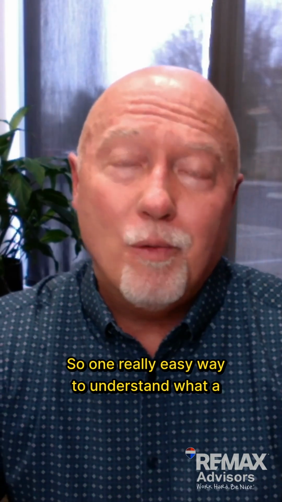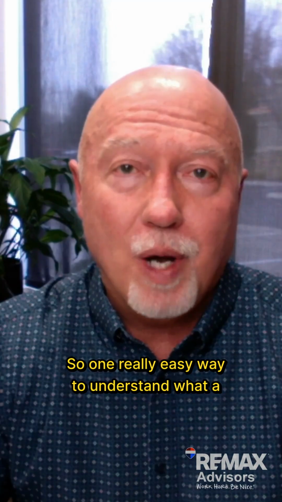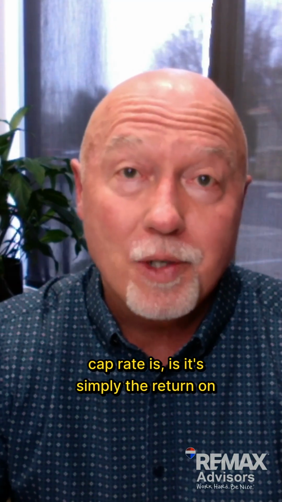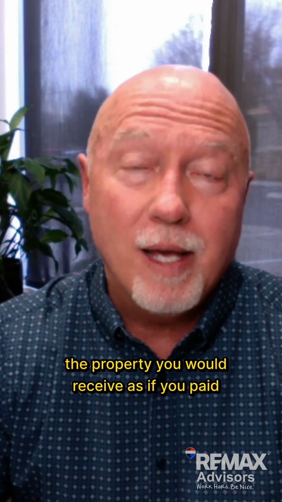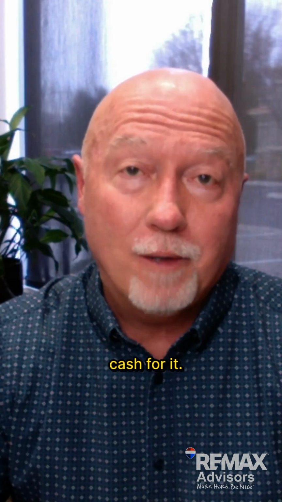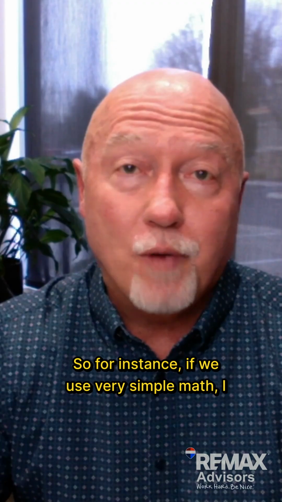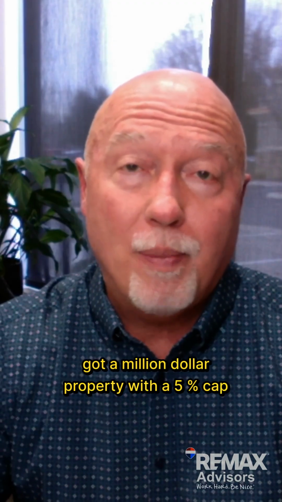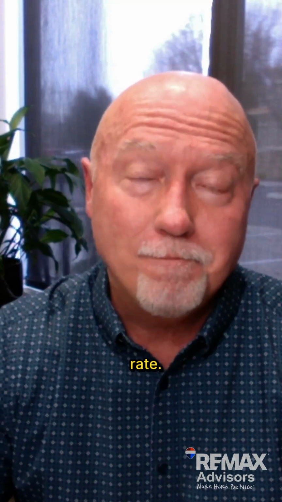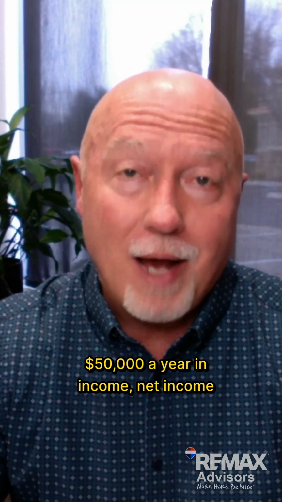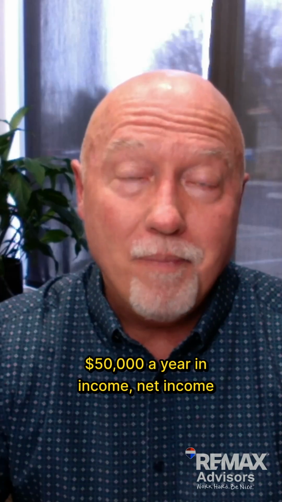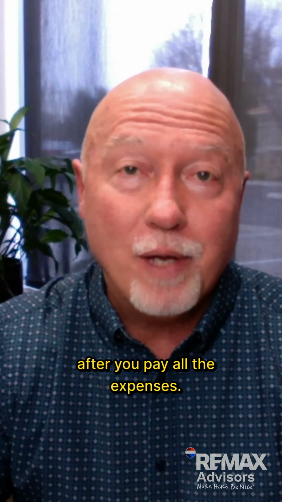So one really easy way to understand what a cap rate is: it's simply the return on the property you would receive as if you paid cash for it. For instance, if we use very simple math, I've got a $1 million property with a 5% cap rate. That means you'll get $50,000 a year in net income after you pay all the expenses.